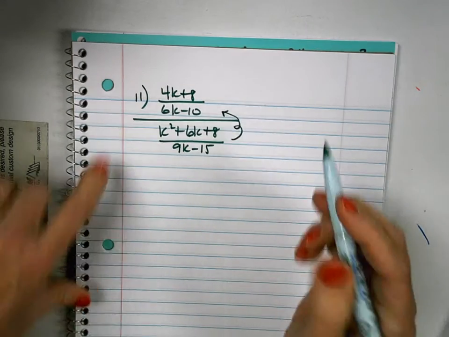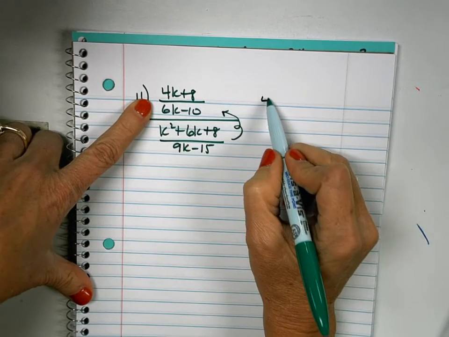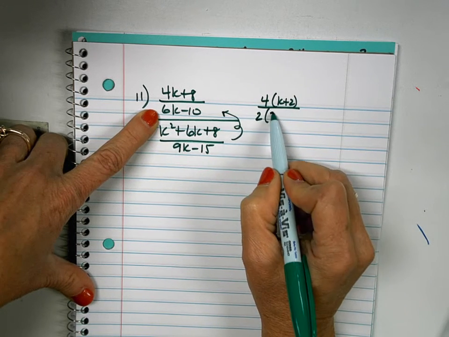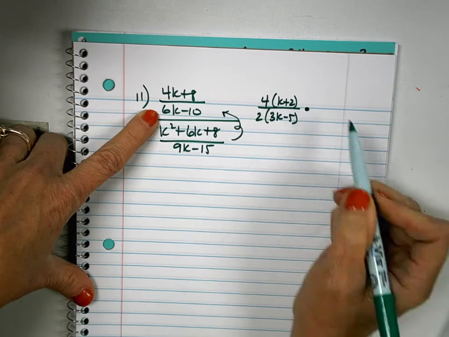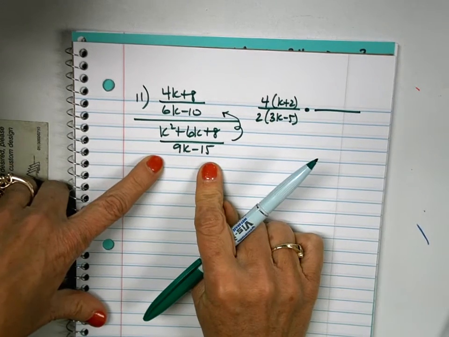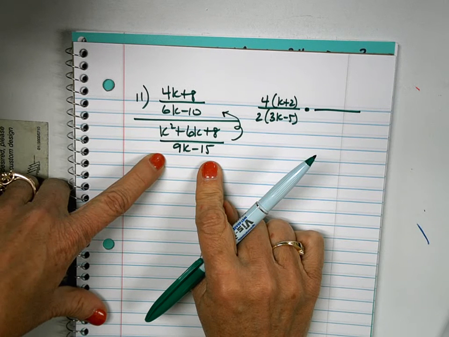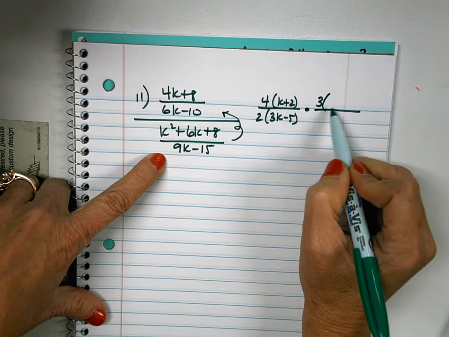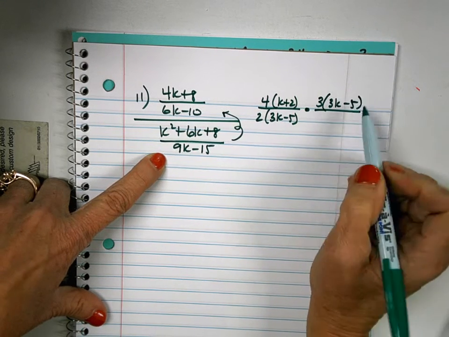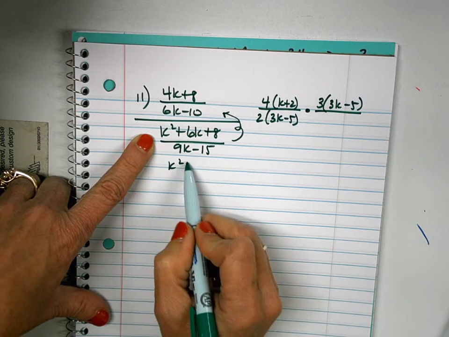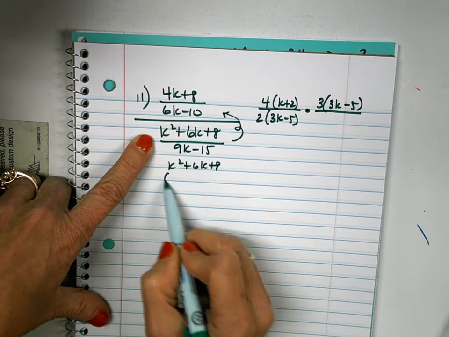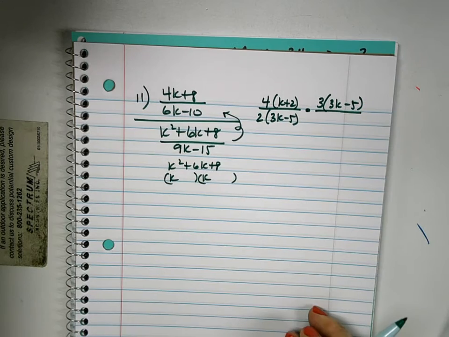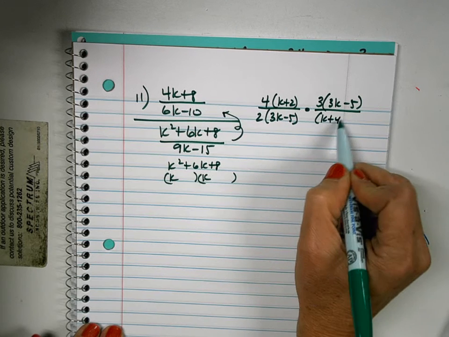Okay, so can we go ahead and factor also the top? We can pull out a 4. We'd have k plus 2. Here we'd pull out a 2. Have 3k minus 5. And then I'm going to multiply by... Now 9k minus 15 will go on top, right? How can I factor that? Pull out a 3. And I'd have 3k minus 5. And then I need to factor k squared plus 6k plus 8. You got a k, 2 factors of 8, they give you 6. Okay, so k plus 4, k plus 2.